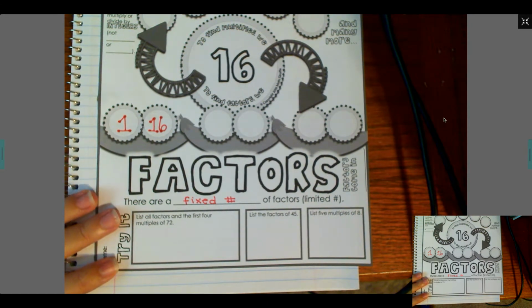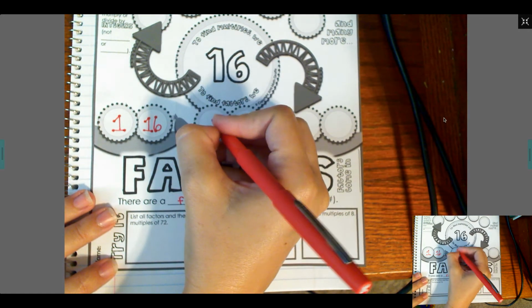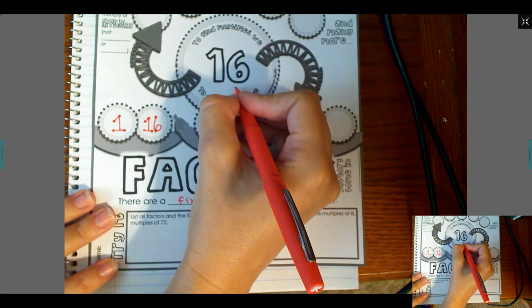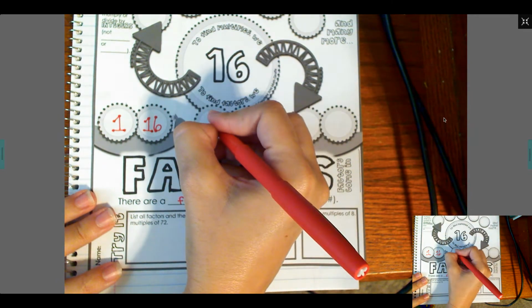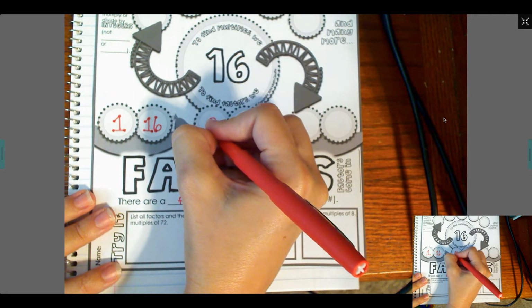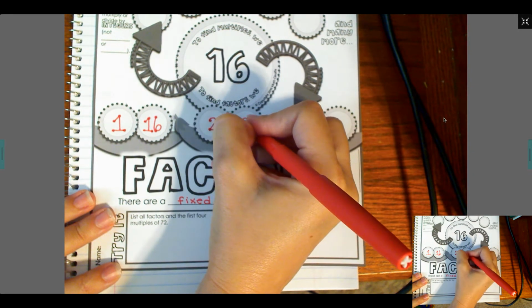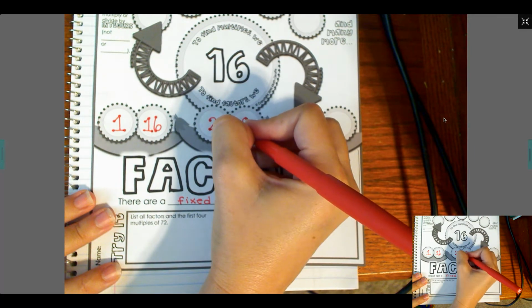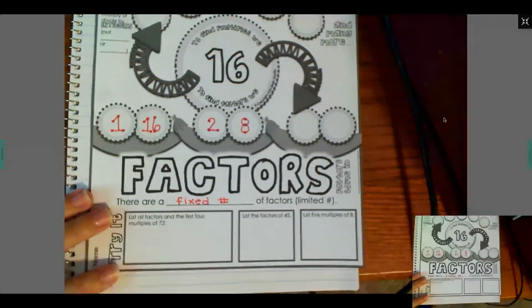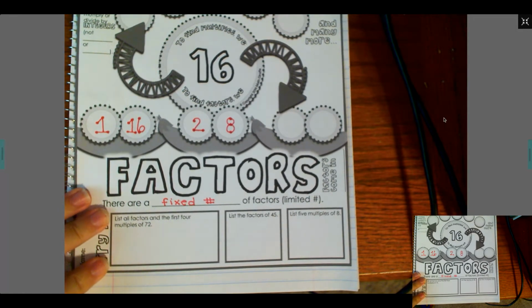Remember that factor pairs are basically just the two numbers that multiply together to get that number that's up there above. Next, I look at the fact that it ends in a 6. Since it ends in a 6, it is even and therefore divisible by our only even prime number, 2. 2 times 8 will give me 16. And then I'm going to think, okay, what else might go into the number 16? Well, 6 plus 1 is 7. So I know it's not divisible by 3.